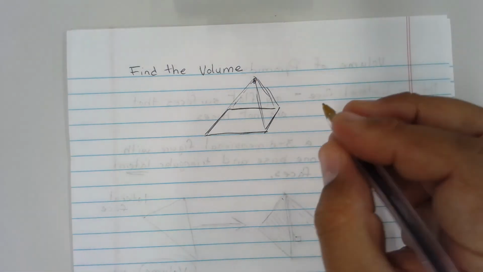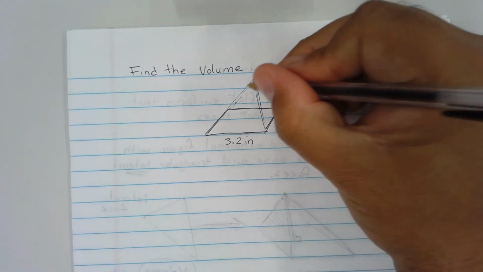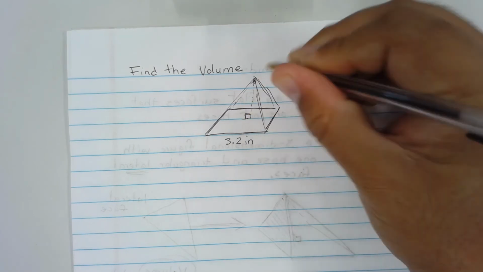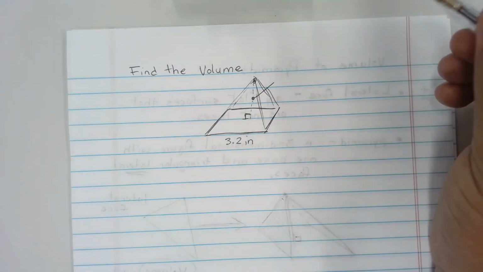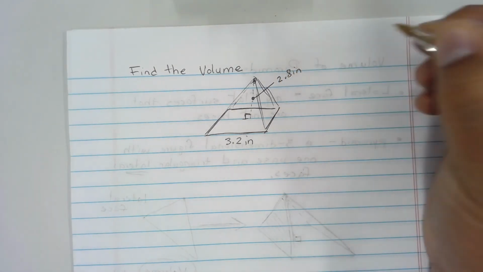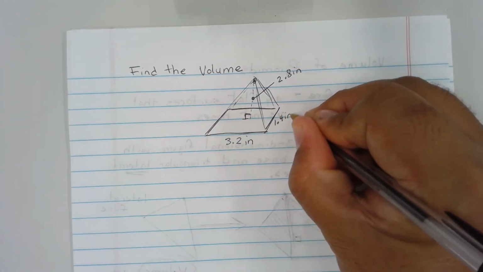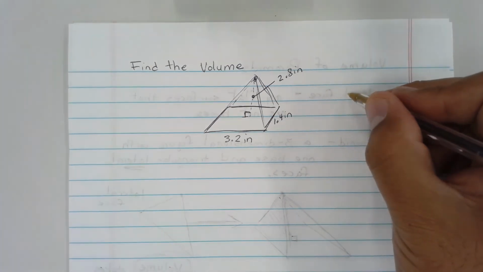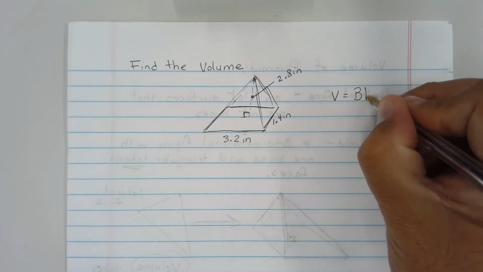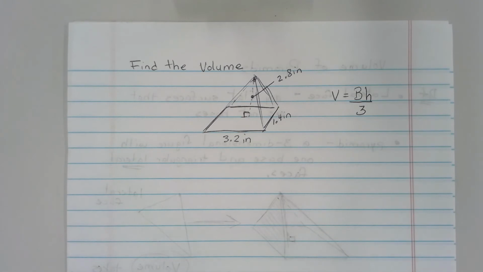All right, we're given 3.2 inches. Now notice right here, the height is 2.8 inches, and the width of this part right here is 1.4 inches. Coming back to the formula, which is what? The volume is equal to base times the height over 3. We don't really put the 1 in there because 1 times anything is itself, right?